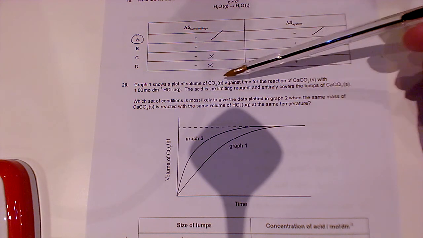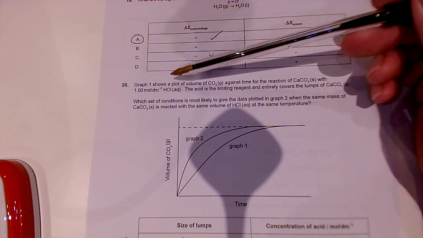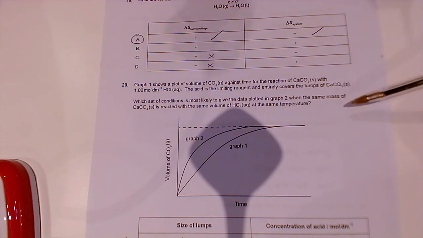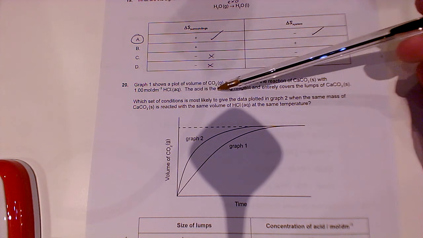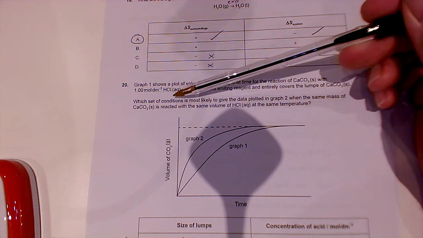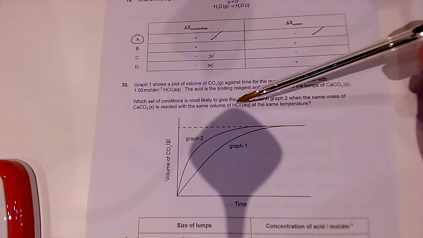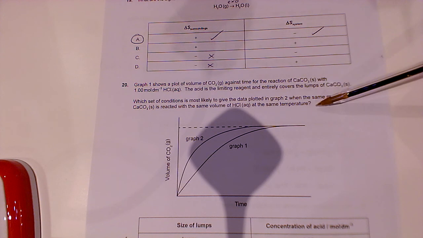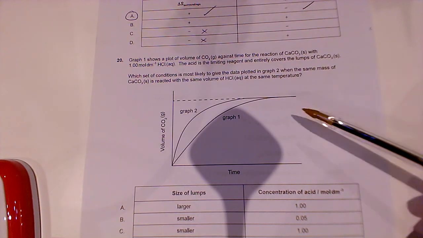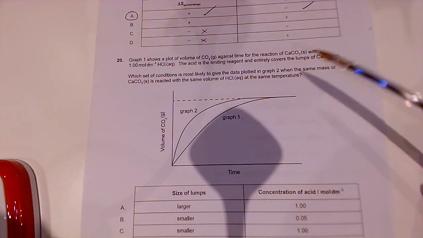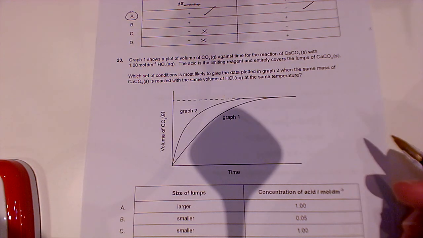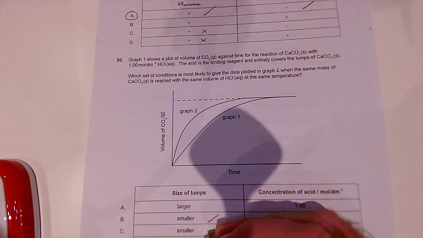Graph 1 shows a plot of volume of CO2 against the time for the reaction of calcium carbonate with 1 mole of acid. The acid is the limiting reagent, entirely covers the lumps of calcium carbonate, so we reach the same point. Which set of conditions is most likely to give the data plotted in graph 2 when the same mass of calcium carbonate is reacted with the same volume of hydrochloric acid at the same temperature? Okay, so temperature is the same. So what have we got? We've got a reaction which is faster. Now if it's faster, it must be that there are smaller lumps of calcium carbonate being used.